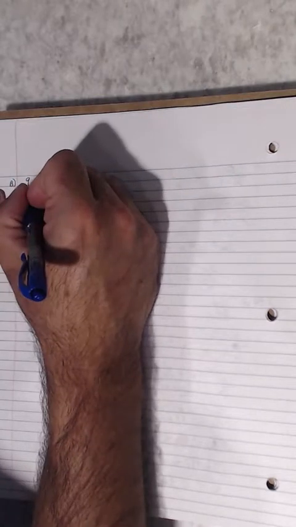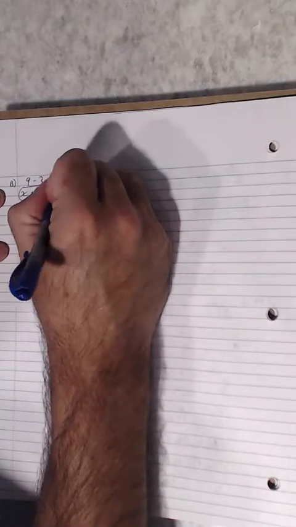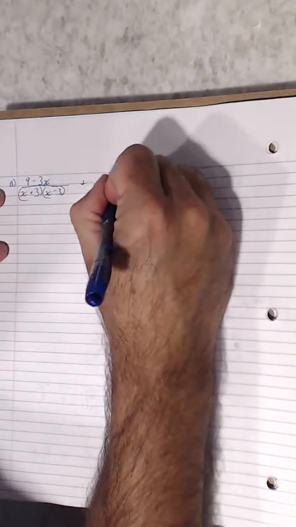Let's look at b. All right. So b is 9 minus 3x over x plus 3, x minus 3, plus 2 over x plus 3.